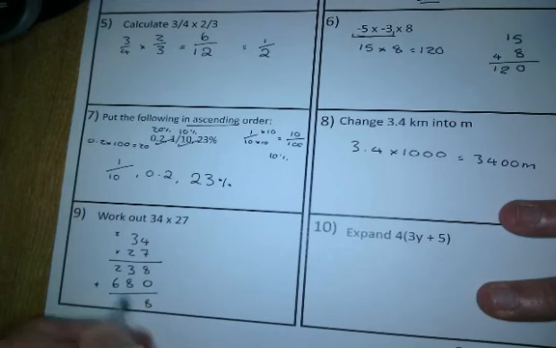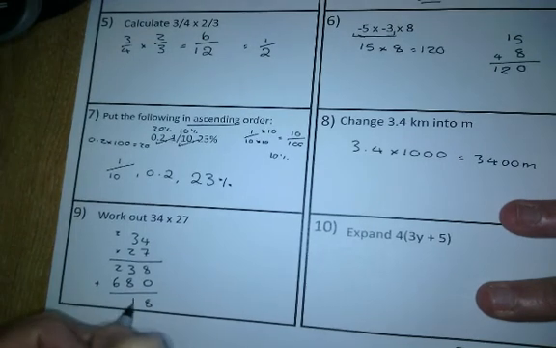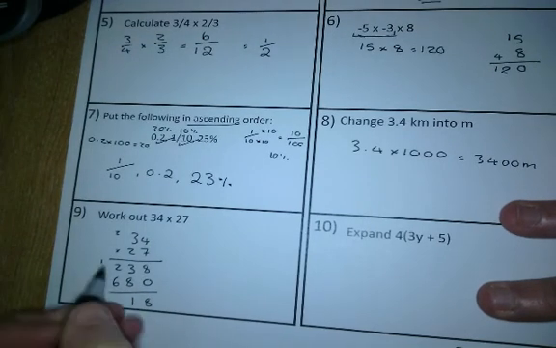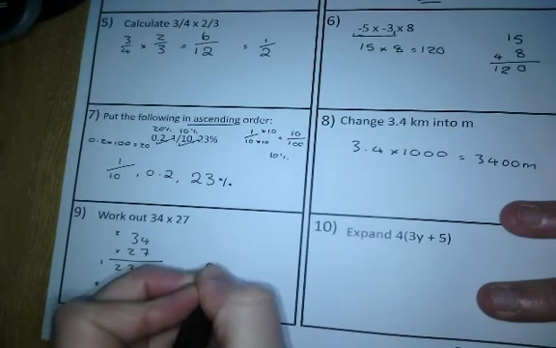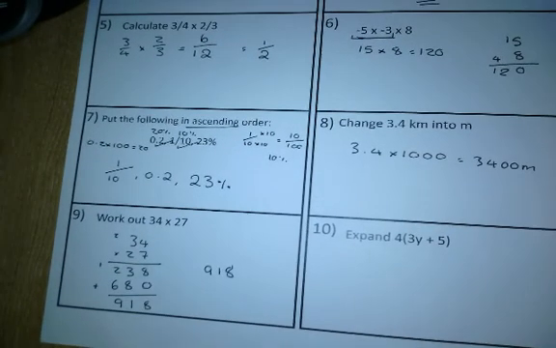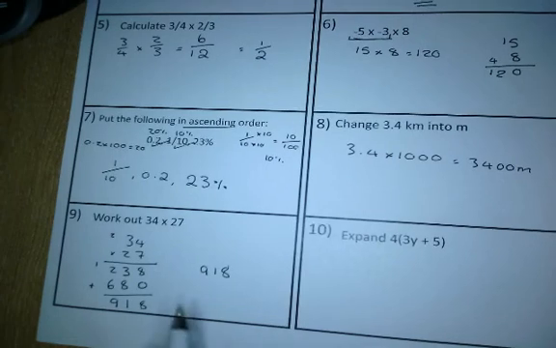Last step, add these together. 8 plus nothing is 8. 3 plus 8 is 11. Carry my 1. 1 plus 2 plus 6 is 9. So I've got 918.